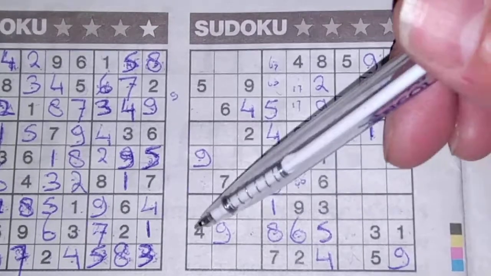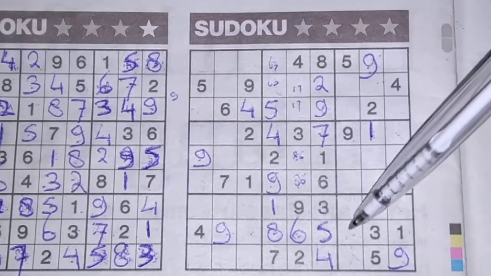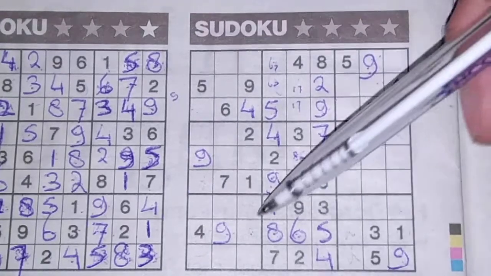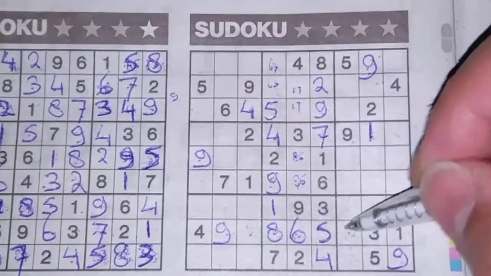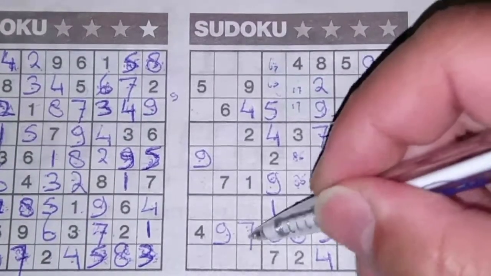2 numbers left in this row for the numbers 2 and 7. We have a 2 here, no 2 there. 2 should be here and a 7 goes there.